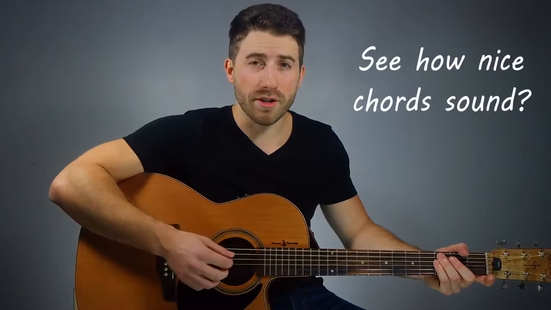A chord is just playing multiple notes at the same time. We do this by playing multiple strings at once. The combination of multiple notes makes a nice, full sound that's typically used as background music or rhythm guitar in a song.